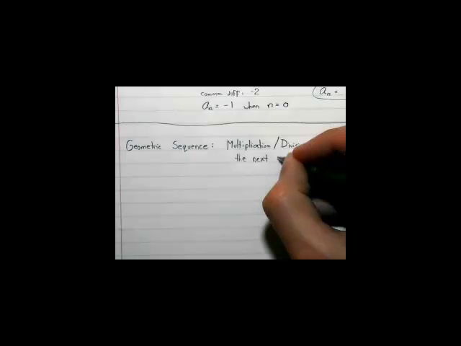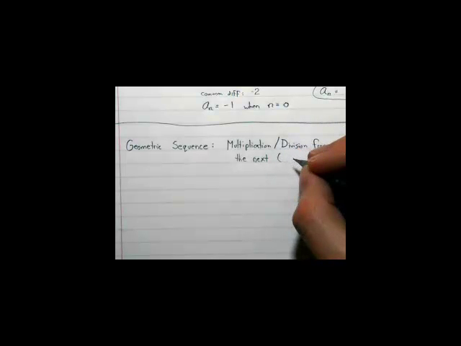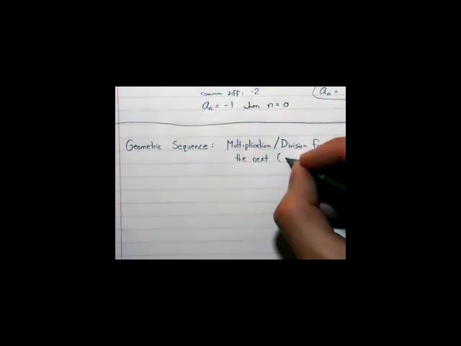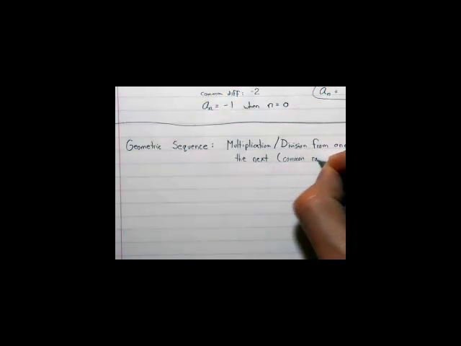And it's not called a common difference anymore; for multiplying and dividing, it's called a common ratio. Whatever number you're multiplying or dividing by to get from each term to the next is called your common ratio.